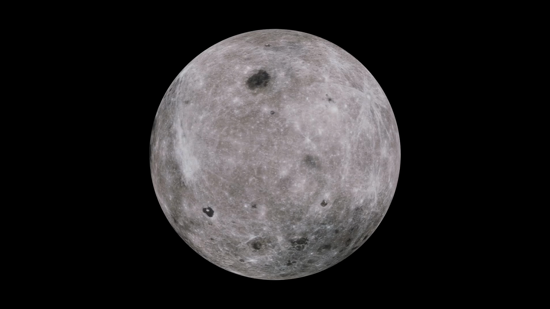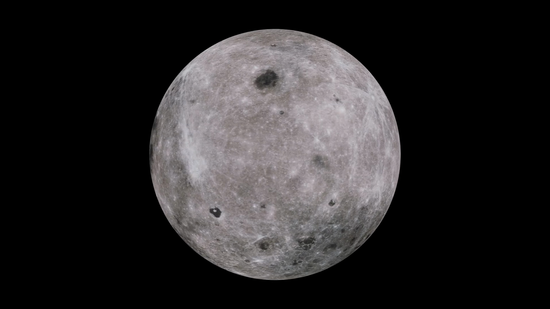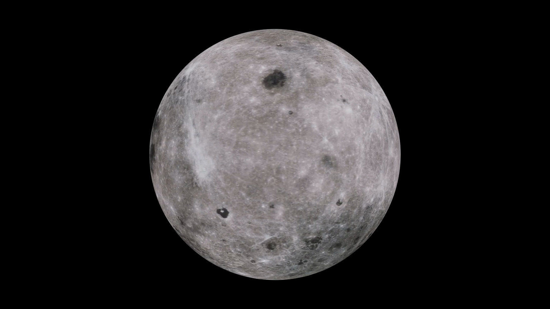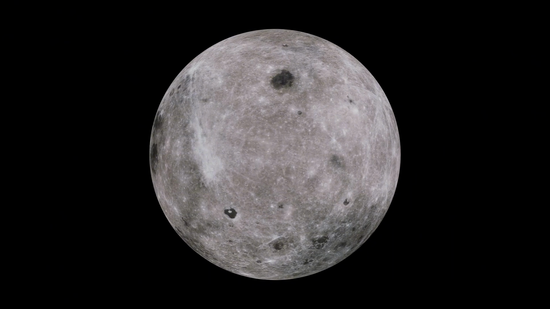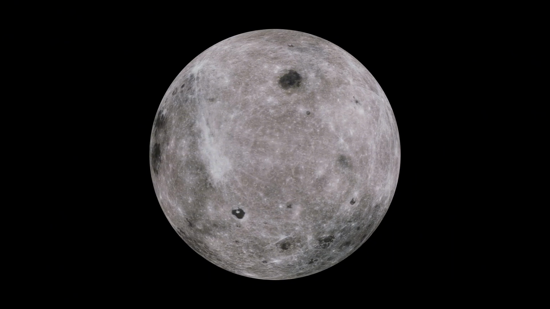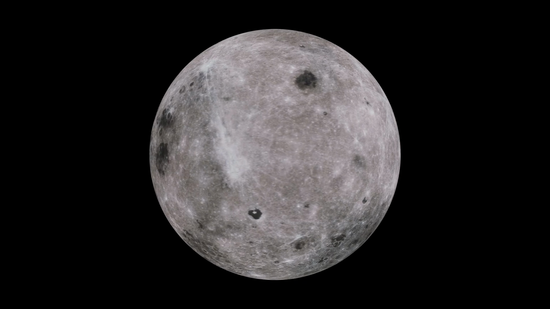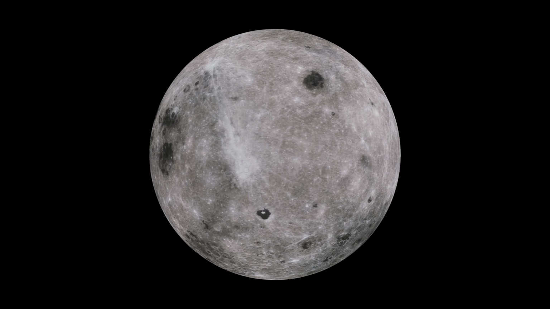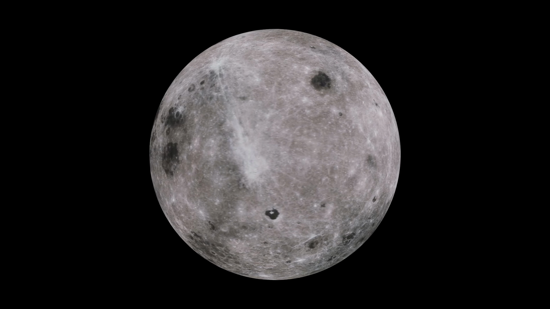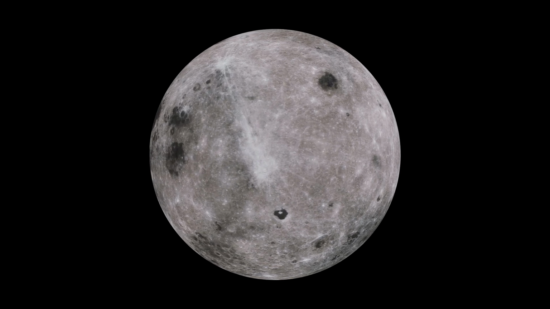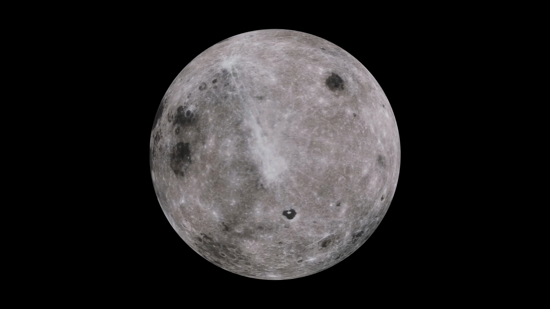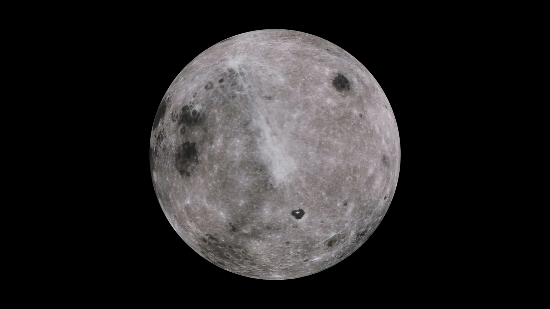This perfect synchronization means that one hemisphere always faces Earth, while the far side remains hidden from direct view. It is important to note that the far side of the Moon is not permanently dark. It receives just as much sunlight as the near side. It is simply turned away from us, locked in a gravitational embrace that has lasted for billions of years.